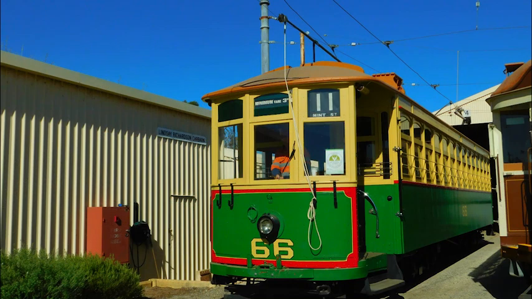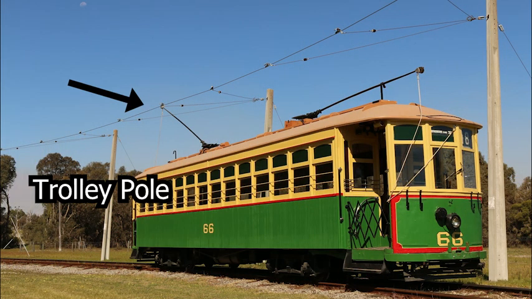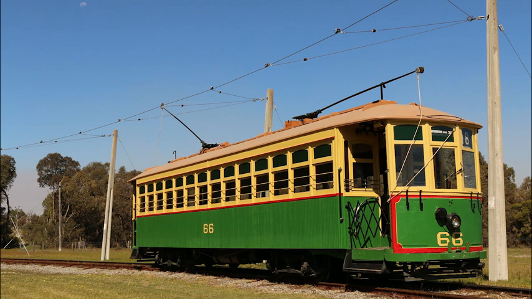Finally, we have trolley pole. A trolley pole performs a similar function to a pantograph, as it supplies the tram with power through the electricity that is carried through the overhead wires.